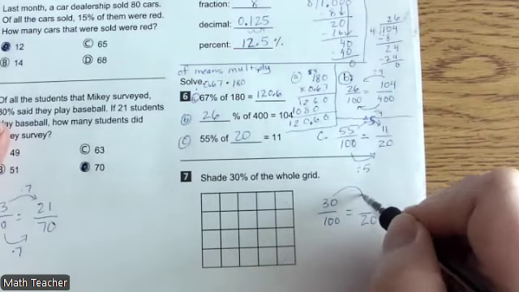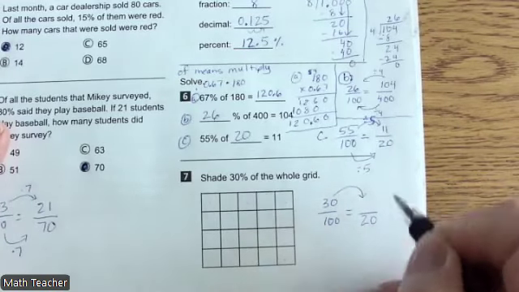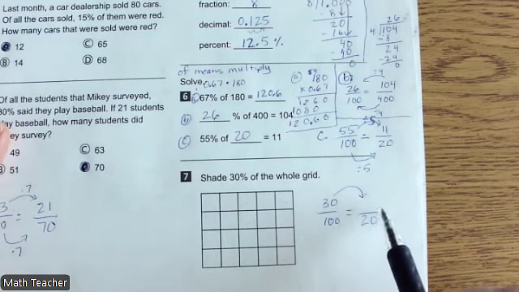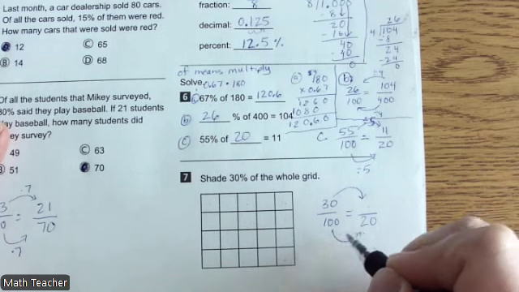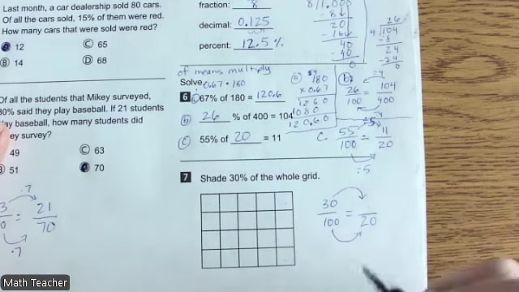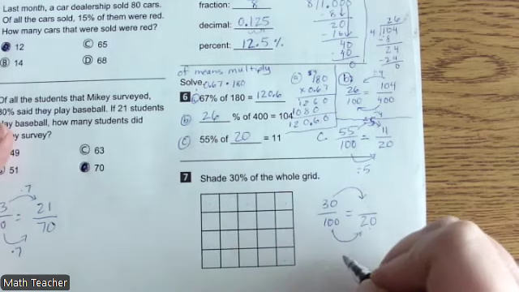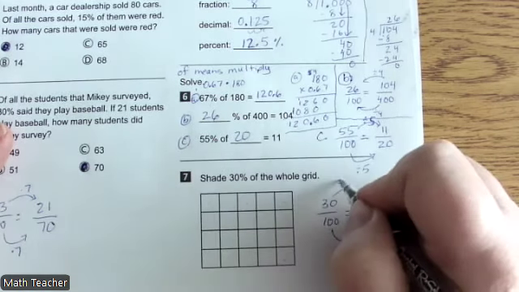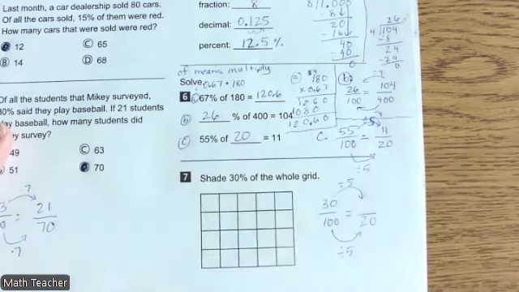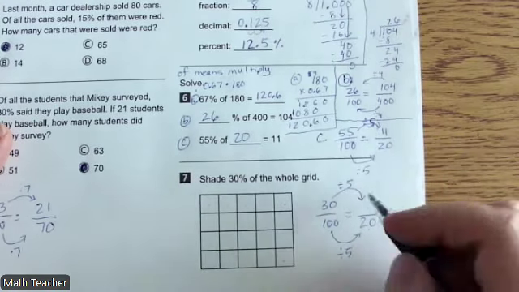So then I want to go from 30% to tell me what is 30% of 20. So I have this unknown. So I want to do whatever I did to my denominator, I need to do to the numerator. So to get from 100 to 20, I need to divide by 5. That's in the denominator. And then whatever I did to the denominator, I need to do to the numerator. 30 divided by 5 is 6.